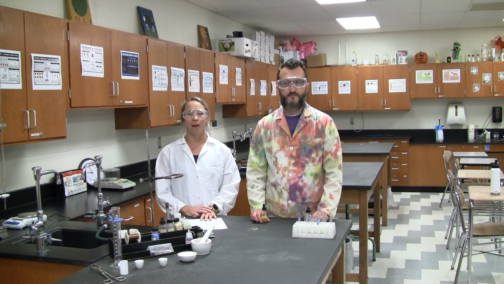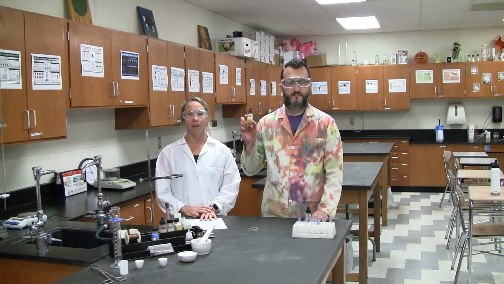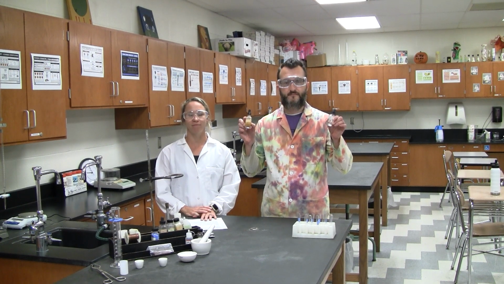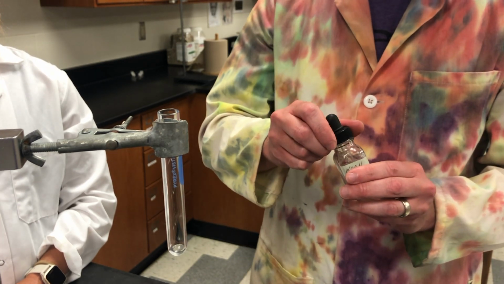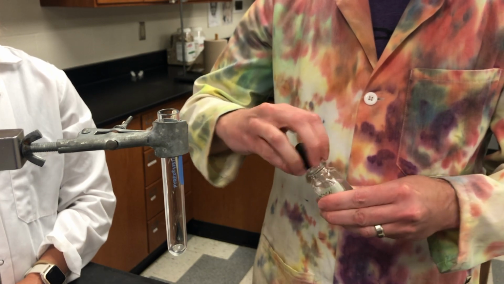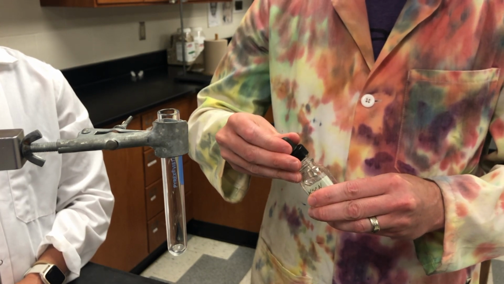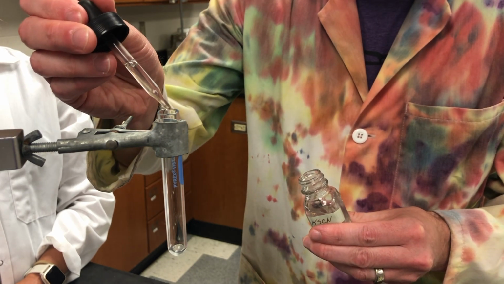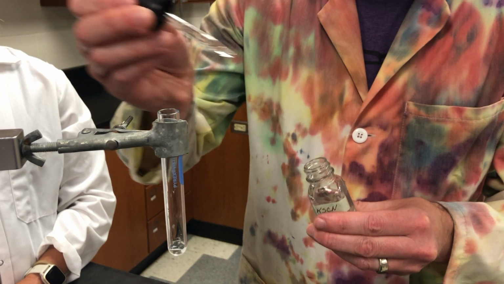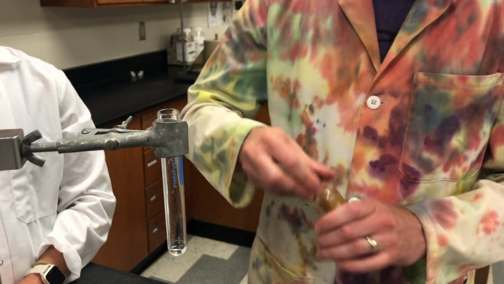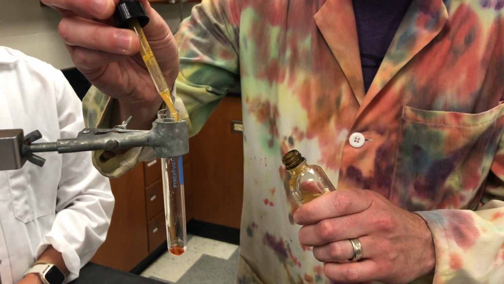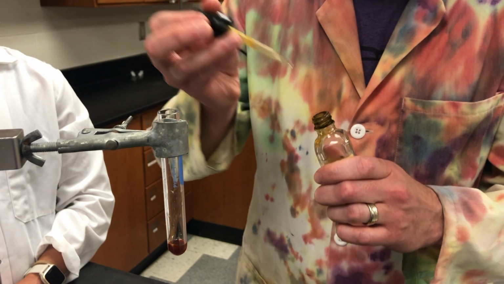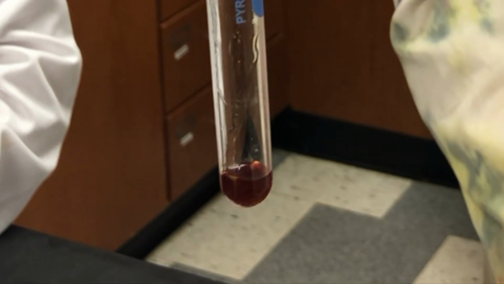Investigation number 5, combining solutions number 1. We will be combining a few drops of FeCl3 with a few drops of KSCN. Record your observations in your data tables.